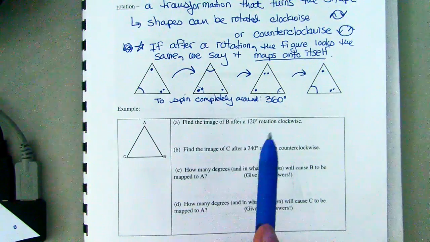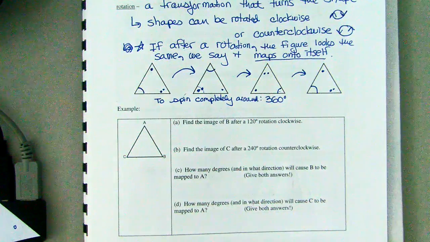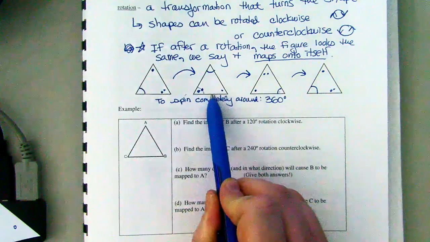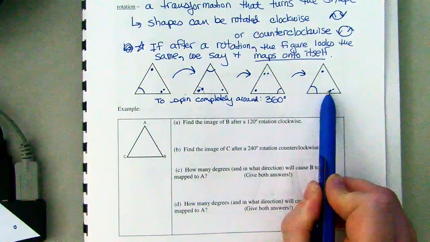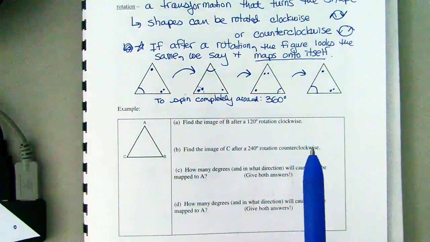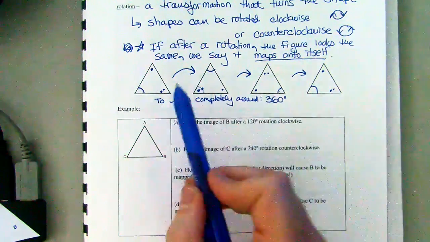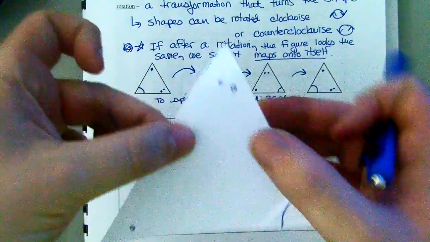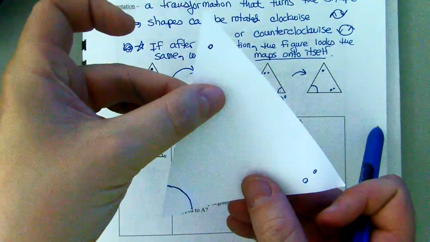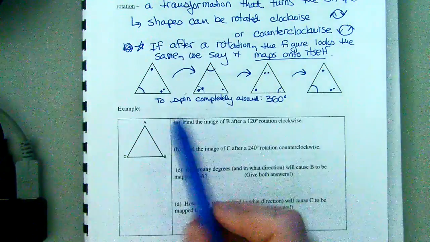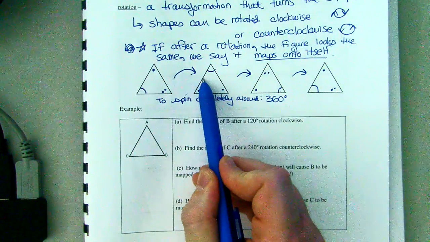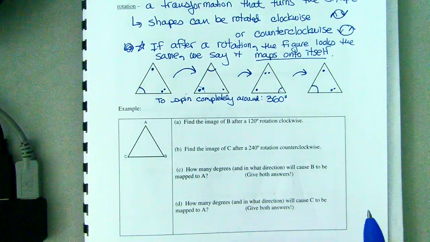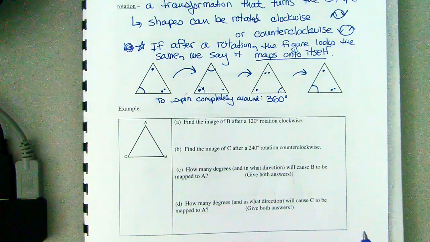Well, here's the deal. In a triangle, how many turns will it take you to get back to the original? I turned it. I turned it. I turned it. How many times did I turn this triangle to make it go back to the original? 3 times. I see there's 4 triangles here, but here's 1 turn. Here's another turn. Here's another turn. It took 3 turns to go all the way back, which kind of makes some sense because it's a triangle.